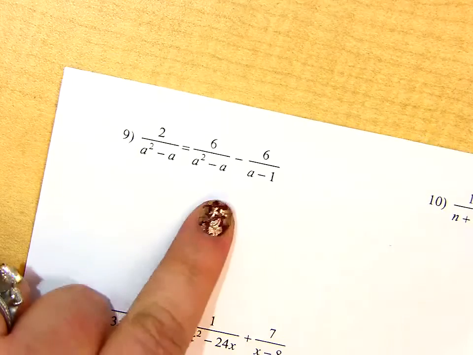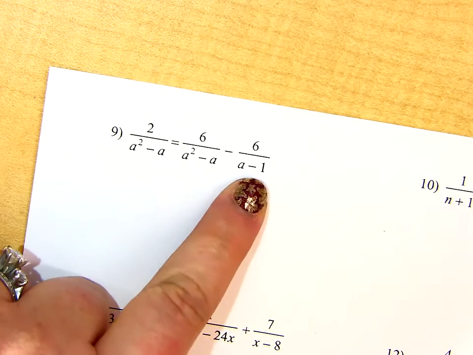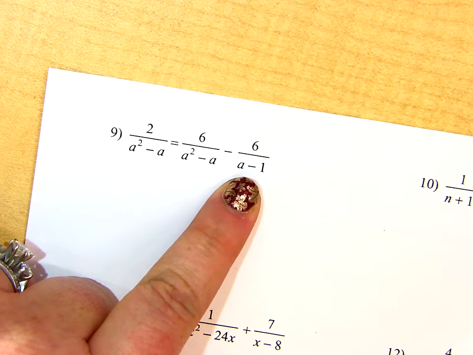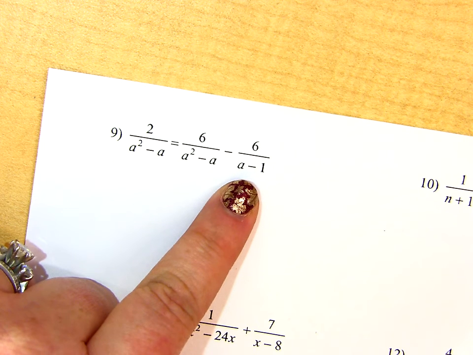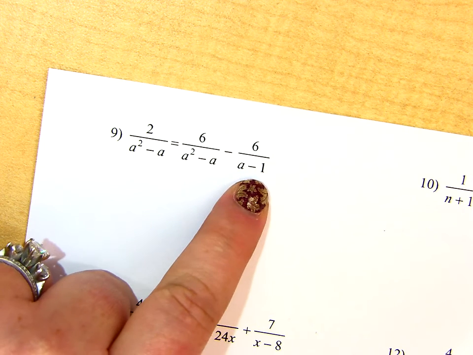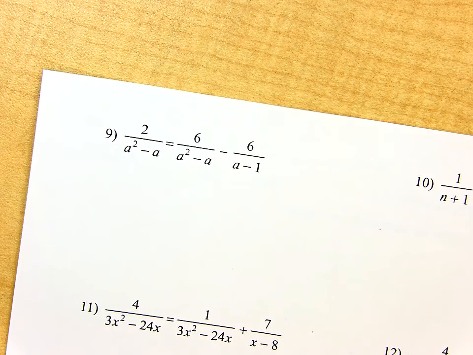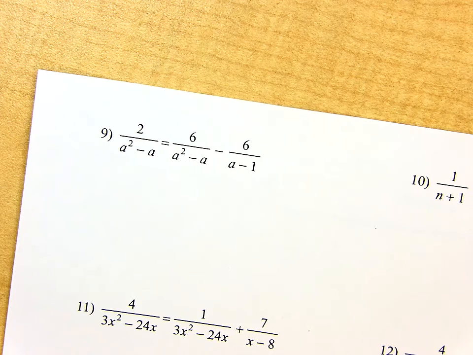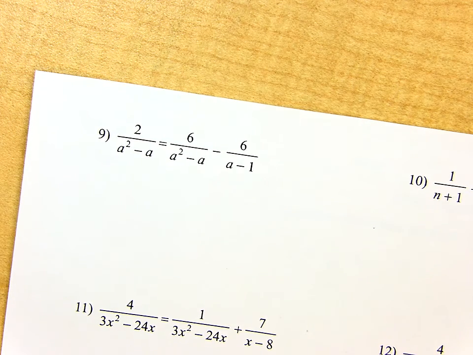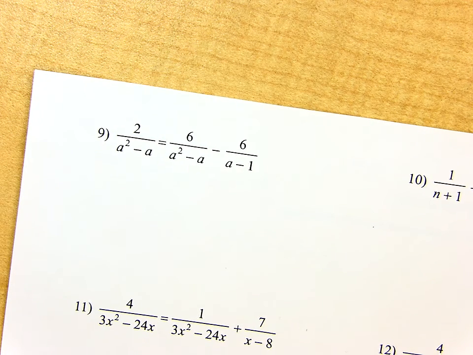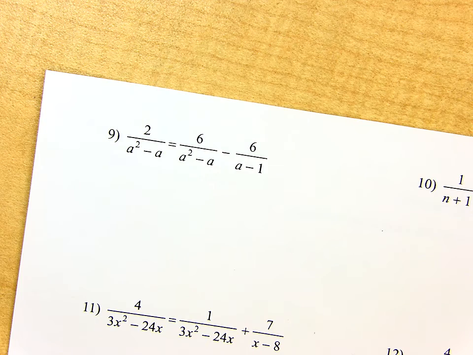If I'm looking at number 9, I know right away that my answer can't possibly be positive 1, because 1 minus 1 will get me a 0 in a denominator. It's probably going to be some other number, but if it just so happens to be 1, I have to throw it out. So what would I have to throw out in 11?